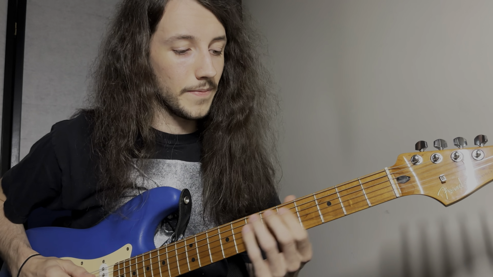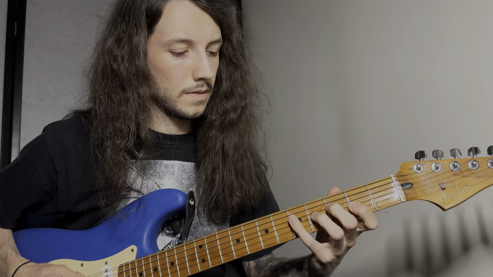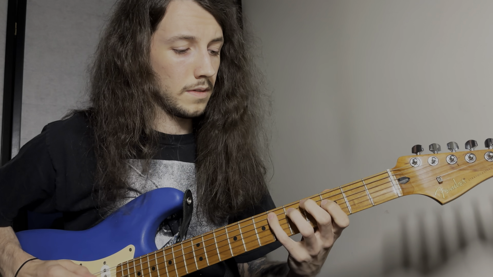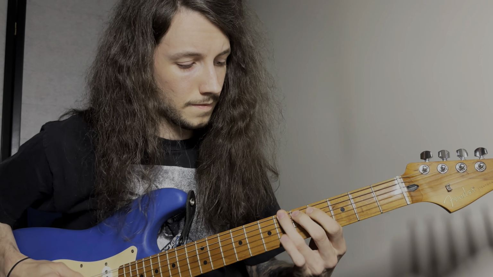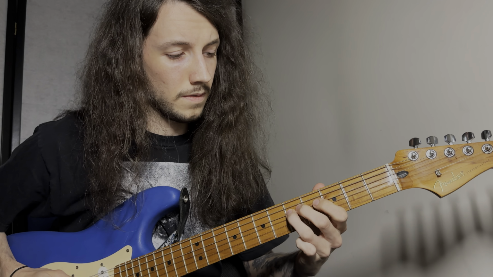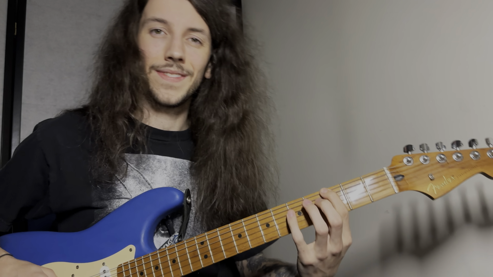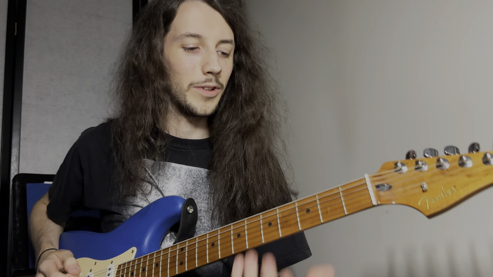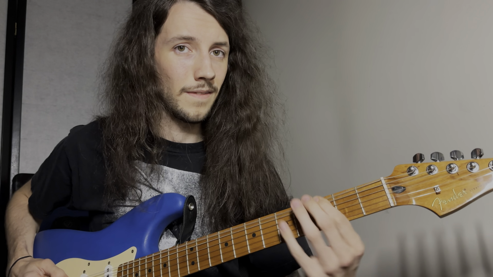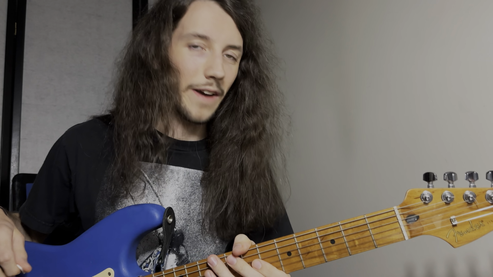Here's natural minor. Now here's Phrygian. So that flat 2 gives us this really, really cool sound. Some people like to say that it sounds kind of Spanish or Latin. Sounds a little bit Spanish for sure with that flat second.